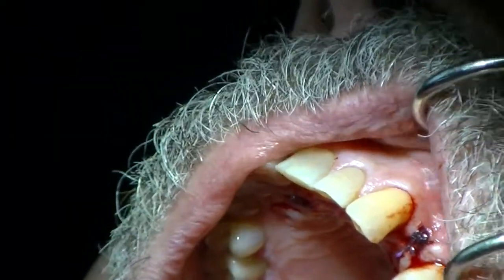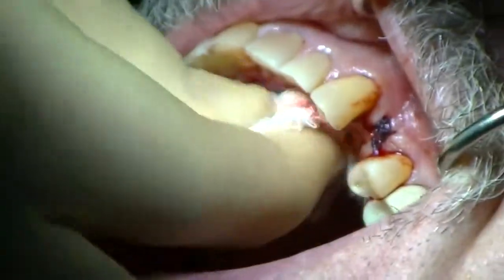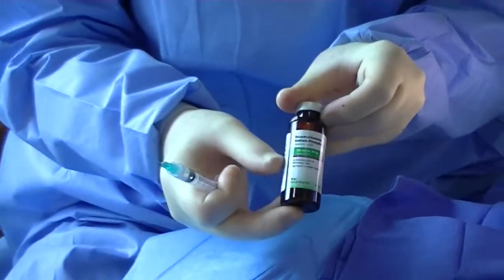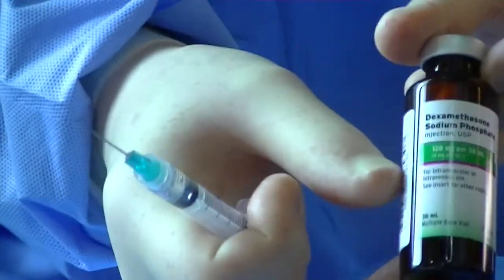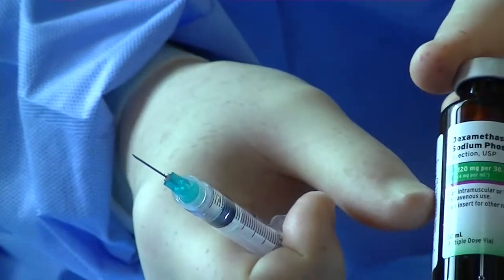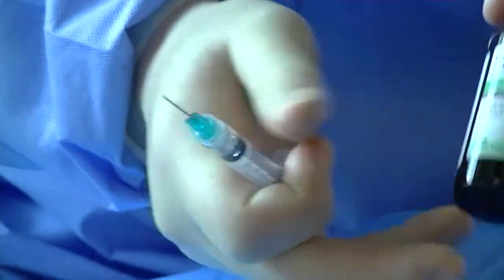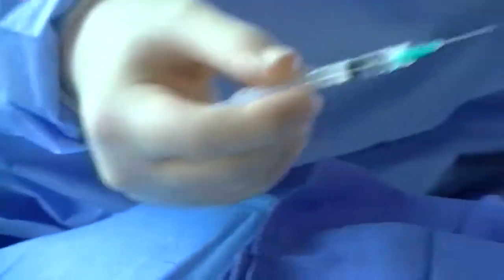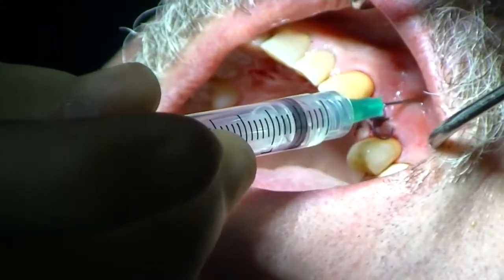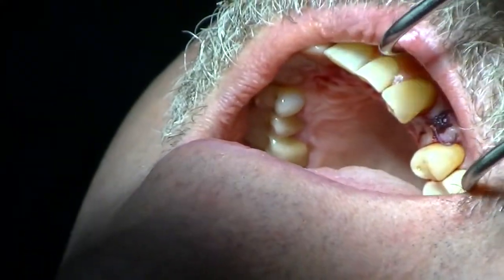And then whenever you finish the surgical procedure, I always give a good squeeze, remove any excess RBCs in that area. And as I mentioned, I like to give a little bit of a steroid post-operatively, dexamethasone sodium phosphate, 4 milligrams per ml. I'll give 1 cc in a syringe, and I'll just go into the vestibule, and this will help eliminate any swelling.